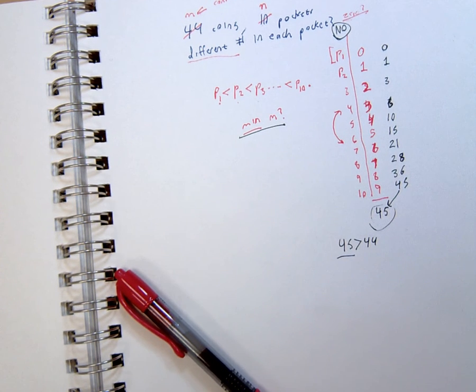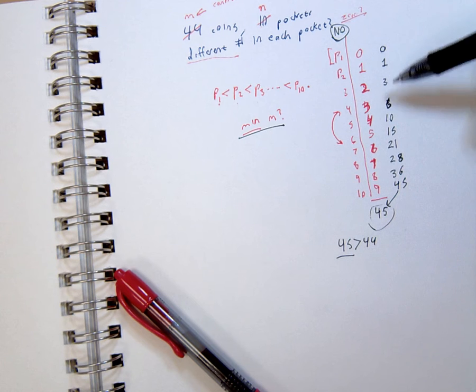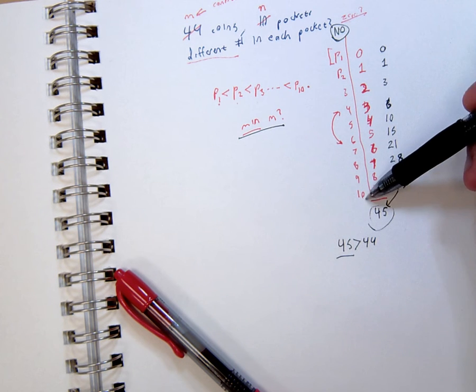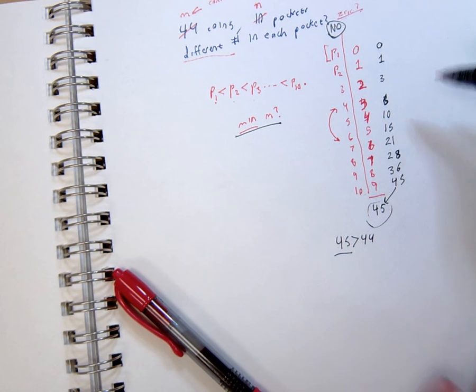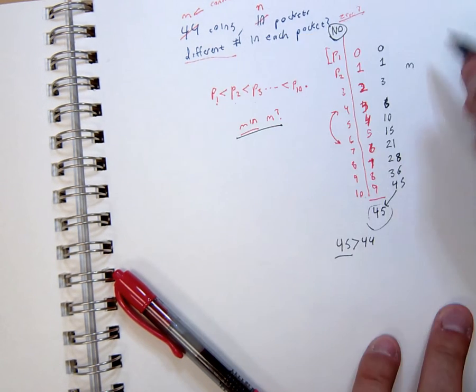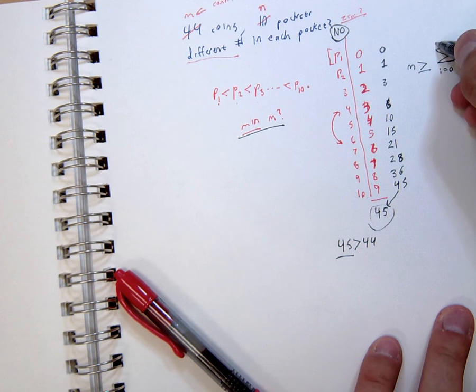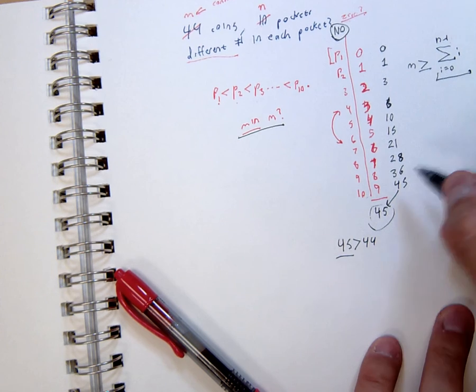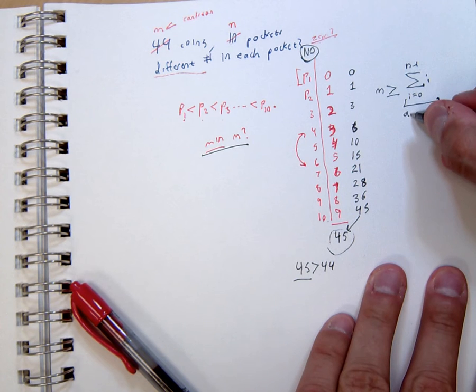And looking back, I can get more general. So I can see here that the requirement is that the sum from 0 up to, if 10 is n, n minus 1, I have to make sure that m, my number of coins, must be greater than or equal to the sum from maybe i equals 0 to n minus 1 of i, which is, if you've taken the right math class, you'll know that's an arithmetic series.